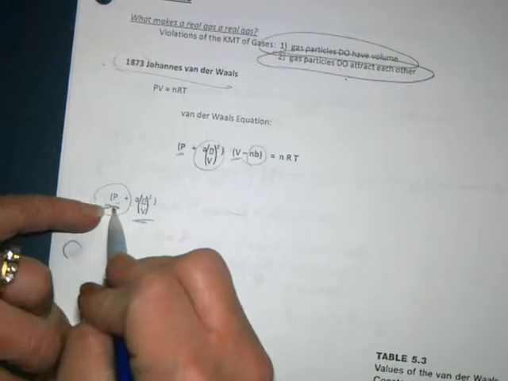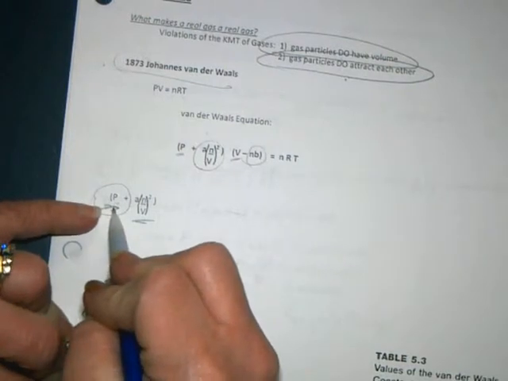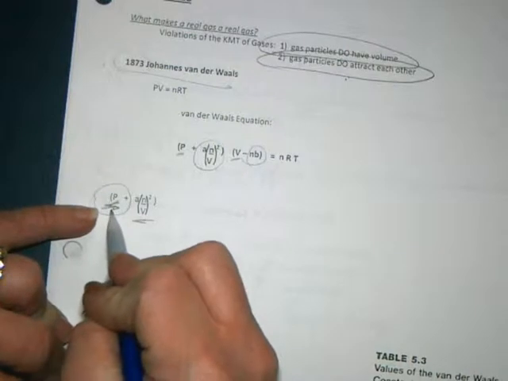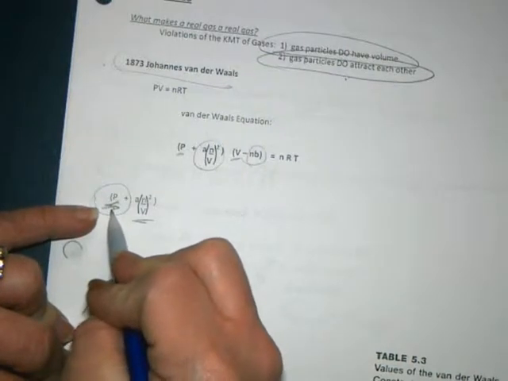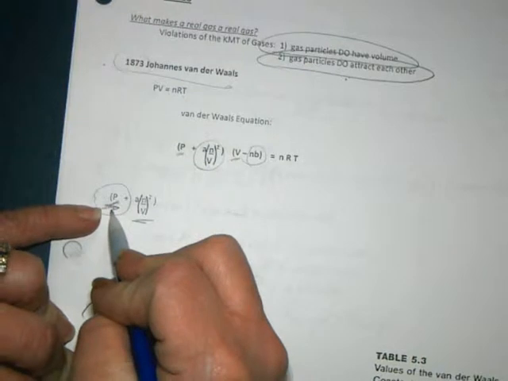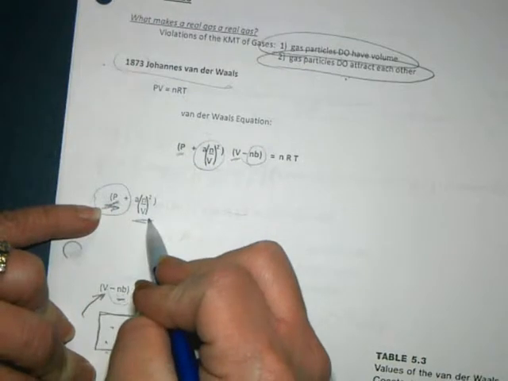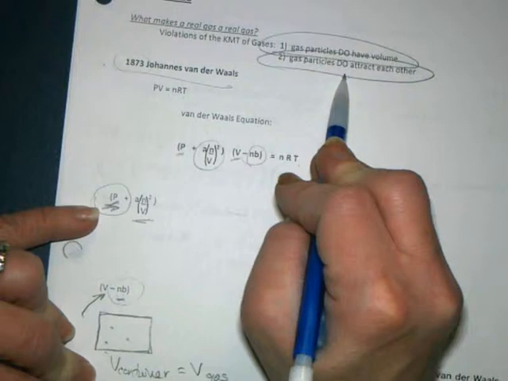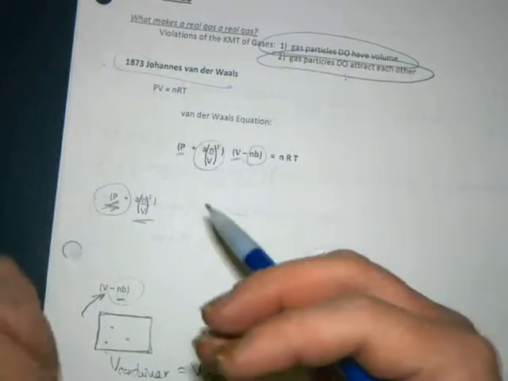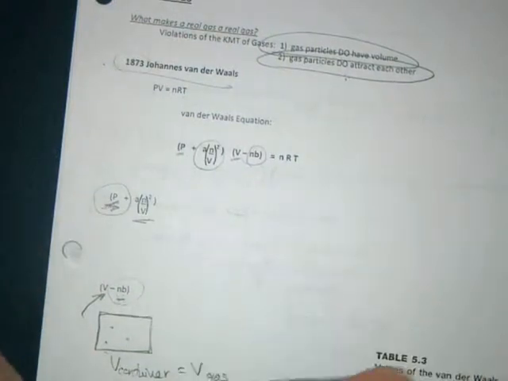And we are saying that the pressure that we would measure with a manometer or some kind of pressure gauge is the pressure of the gas. However, gas particles attract. So they actually hold each other back from the forcefulness of the collisions that would be exerted if they really did not attract each other.